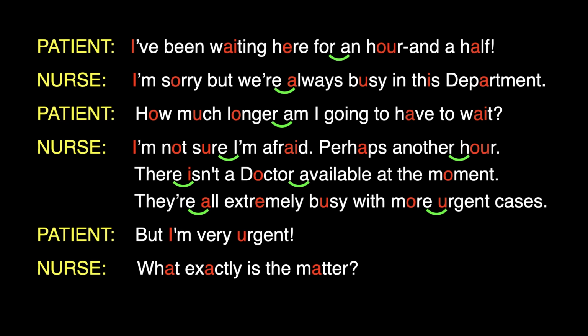I've been waiting here for an hour and a half. I'm sorry, but we're always busy in this department. How much longer am I going to have to wait? I'm not sure, I'm afraid. Perhaps another hour. There isn't a doctor available at the moment. They're all extremely busy with more urgent cases. But I'm very urgent. What exactly is the matter?